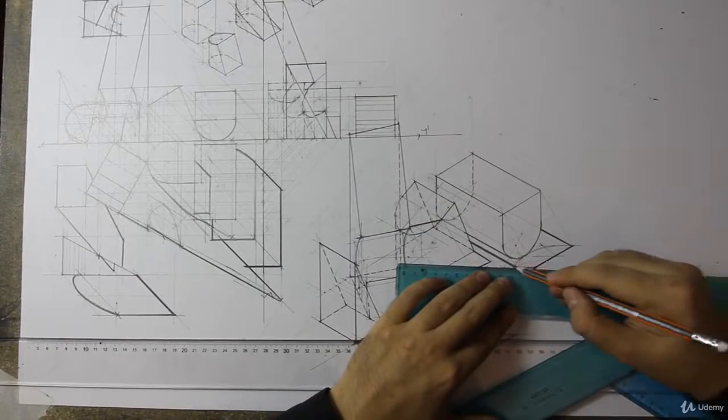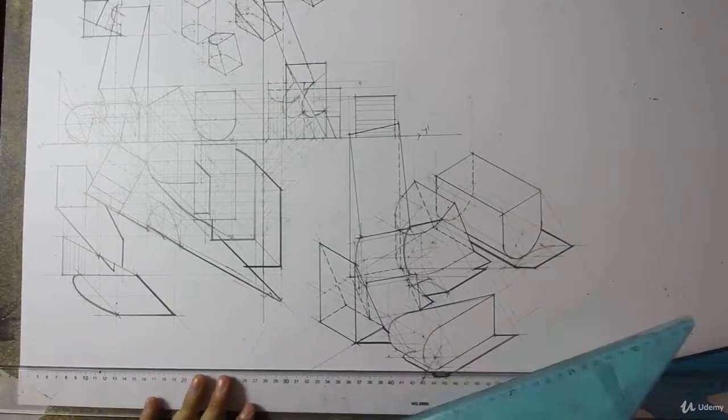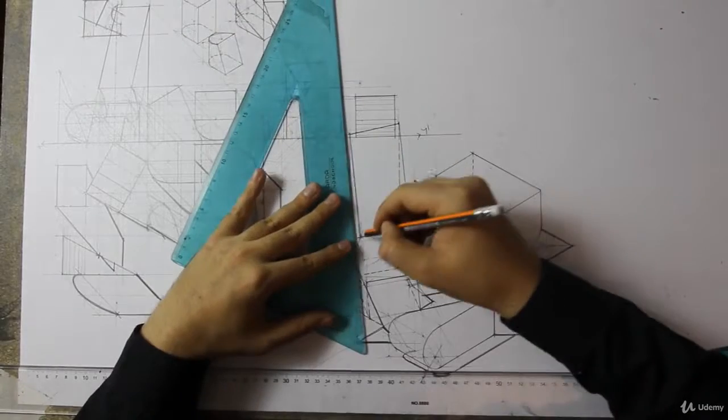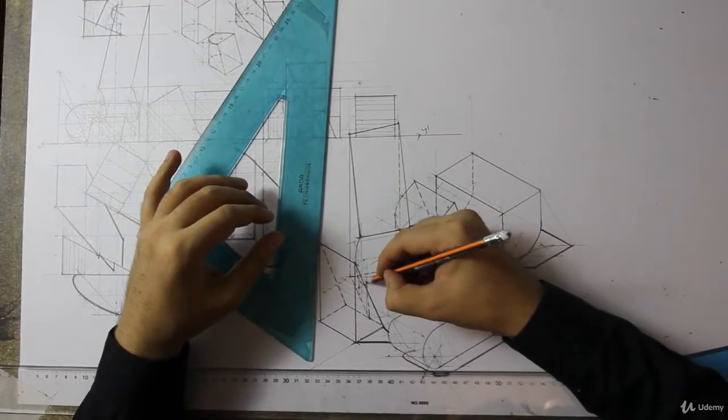Right, so this is very good. A couple of line adjustments here and there, and we are good to go. See you at the constructed perspective lesson.